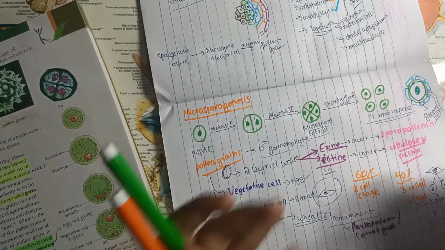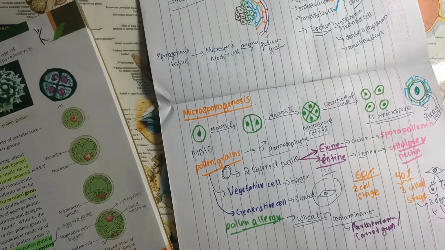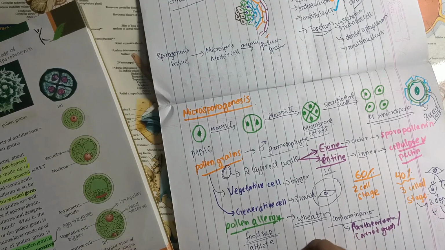The pollen grain is used in many industries. Like it is used as a food supplement. They use it as a food supplement in the Western world, and athletes use it. Athletes and race horses, all of them use it so that they get stamina.